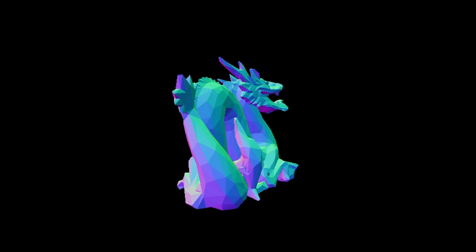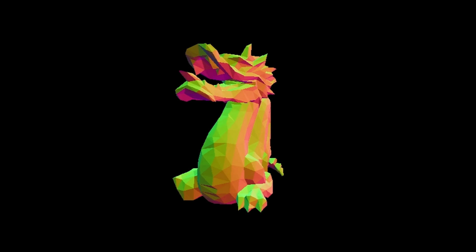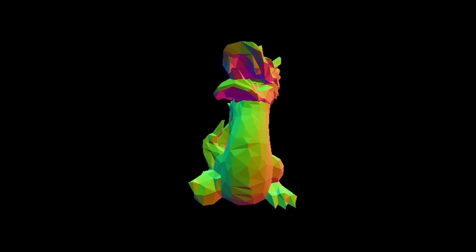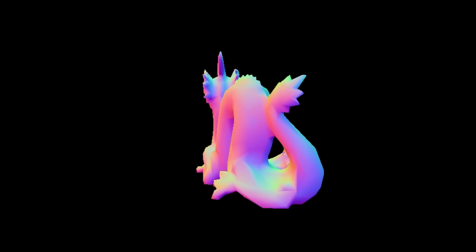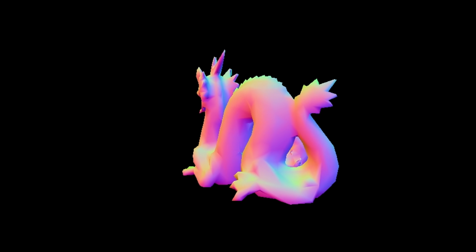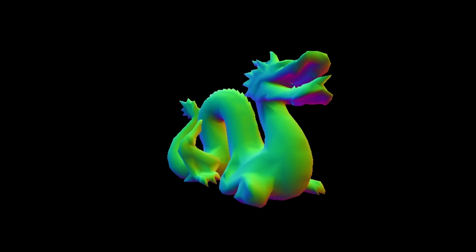Here's what that looks like for flat shaded normals, which is where the normals of each triangle do all point in the same direction. And here's what it looks like with smooth normals, where they're allowed to point in different directions across the triangle. This is all looking perfectly normal to me, so let's move ahead with our simple lighting.